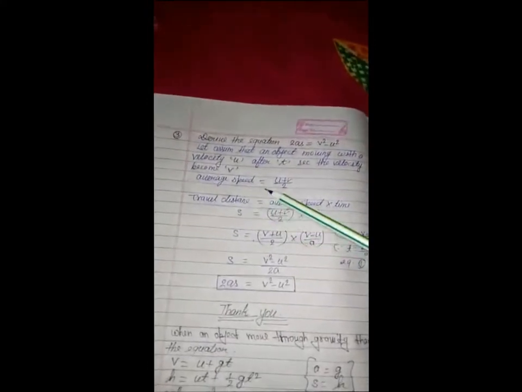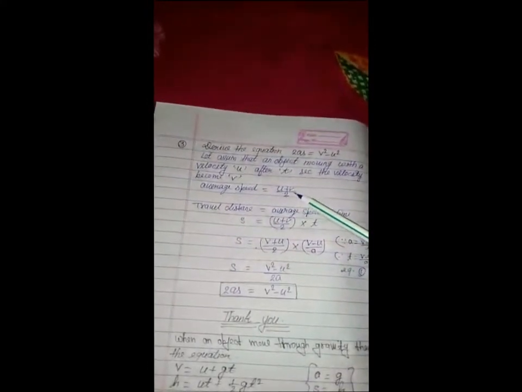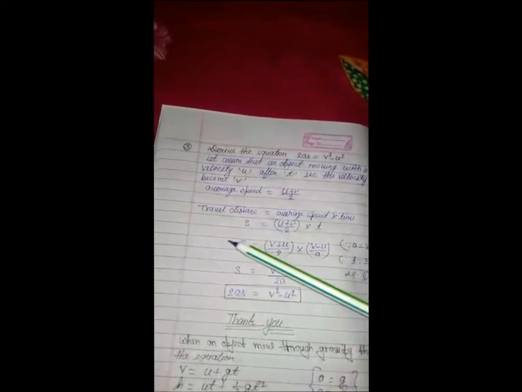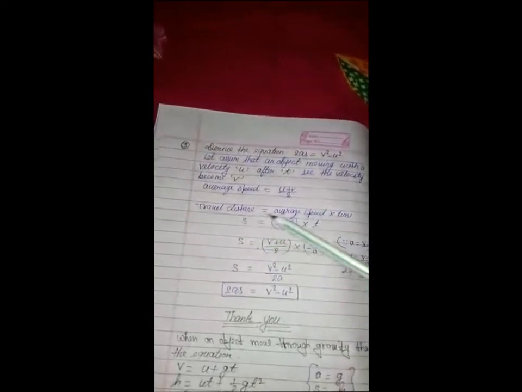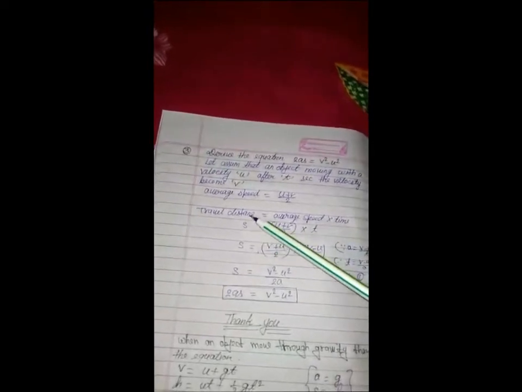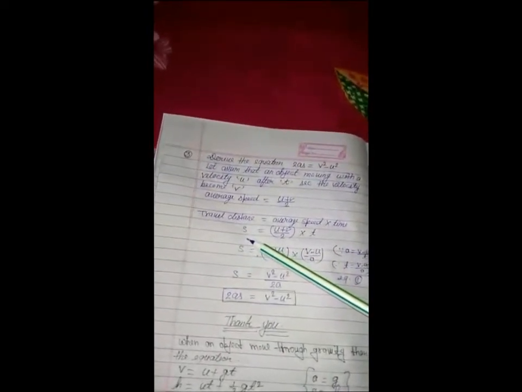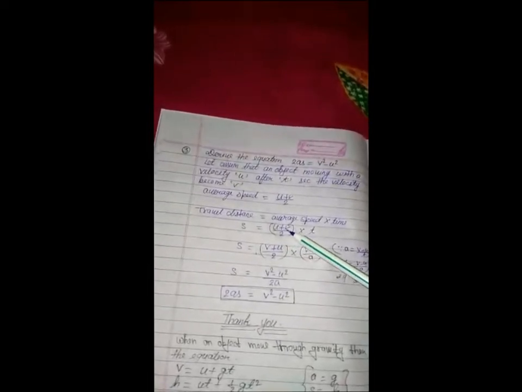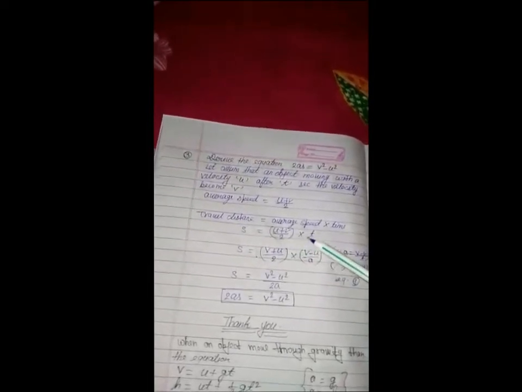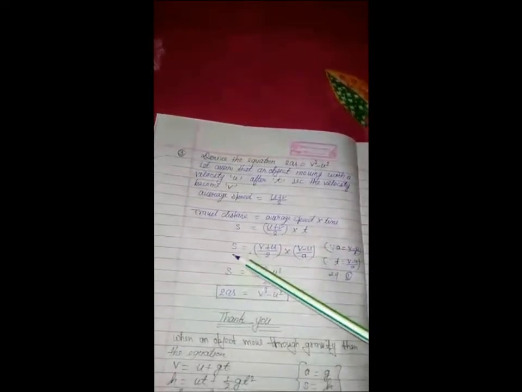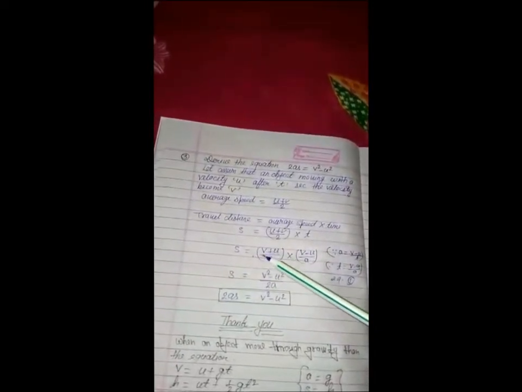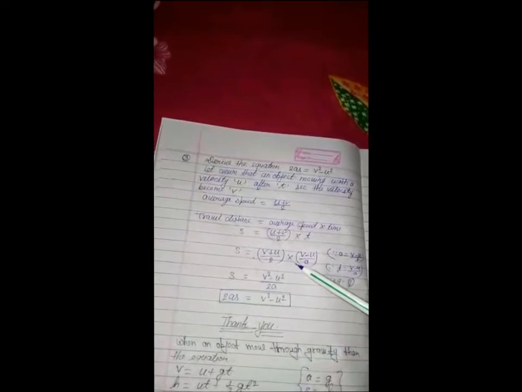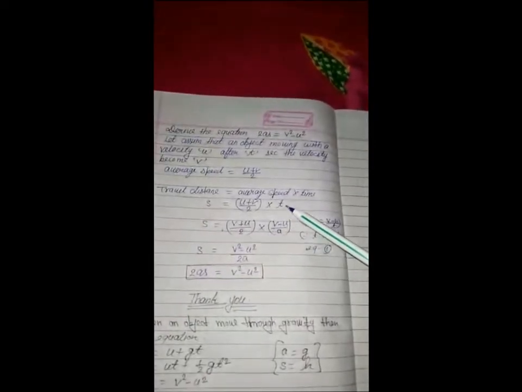So average speed is equal to u plus v upon 2. Then same formula, travel distance is equal to average speed into time. That is, distance is represented as s. s equal to u plus v upon 2 into t. We can put it at the place of t.